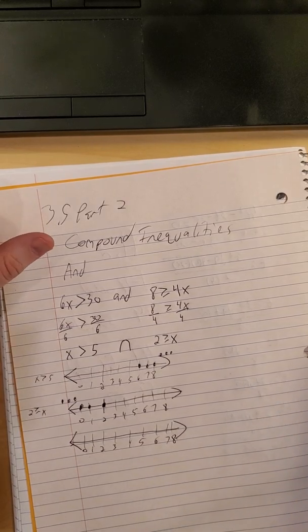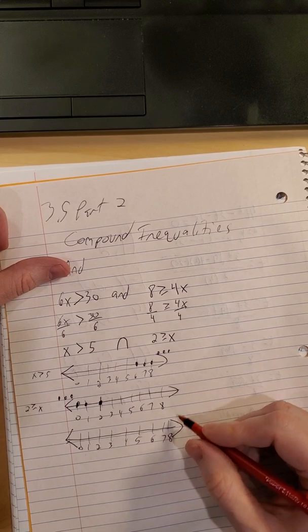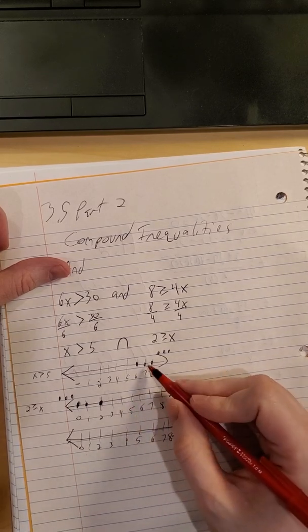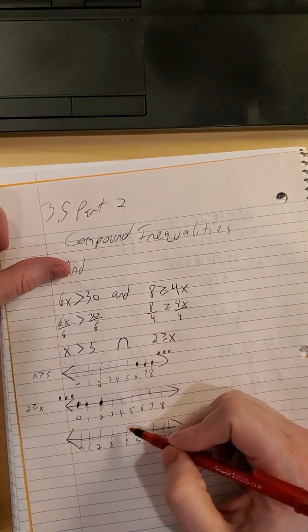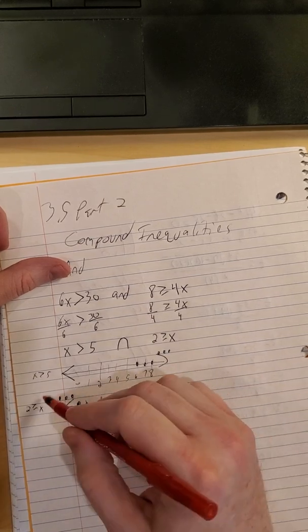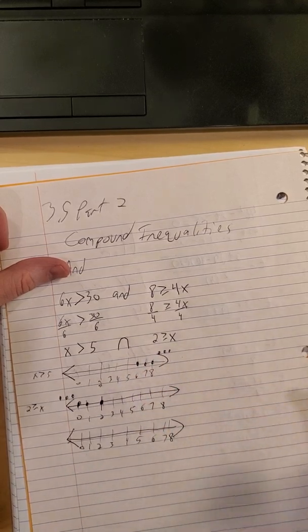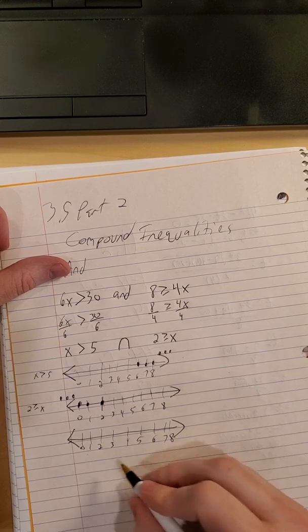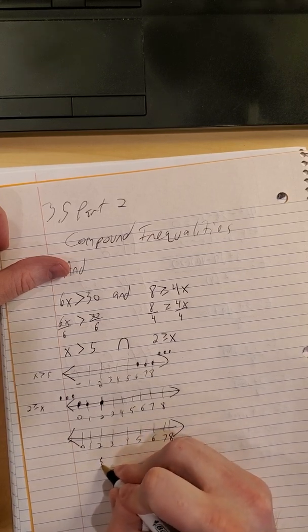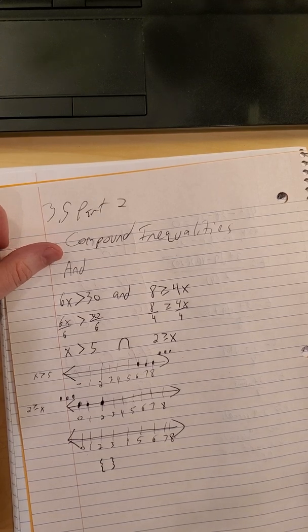So next, we look for the intersection of these two. Intersection, the ands, it has to be in both sets in order to keep it. So notice the stuff over here was just in graph 2. The stuff over here was just in graph number 1. This one, my number line actually ends up being blank. There's nothing that works for both. So my solution would be an empty set.